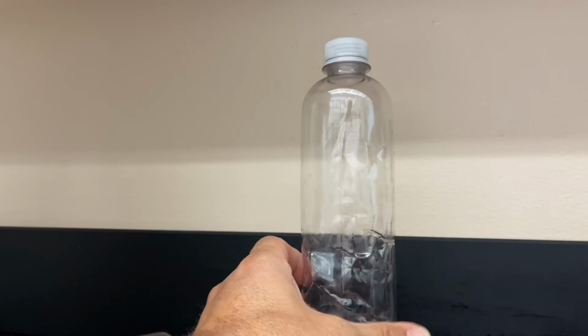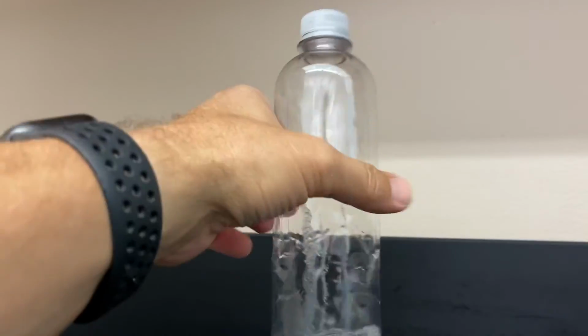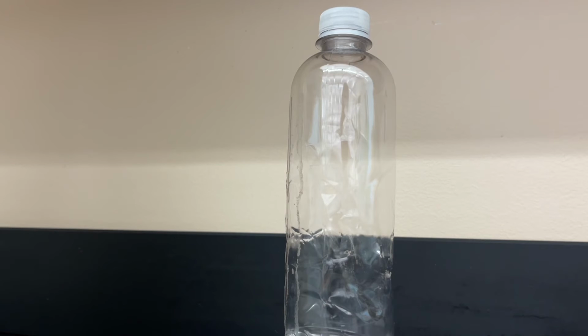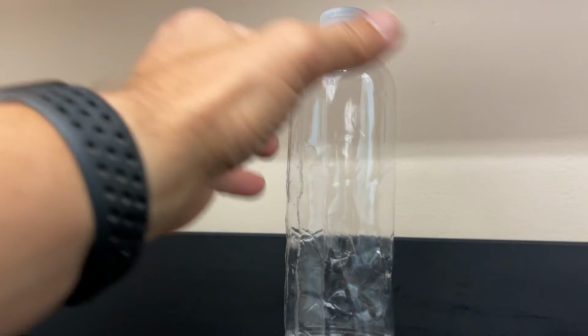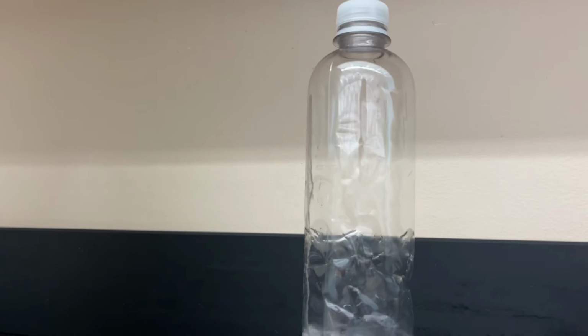All right, so for this next demonstration, I've got a bottle that I have some water in, and I've been shaking it around a little bit to saturate this. And so as we've said in the past, for clouds to form, we need to have very humid air. We need to have cloud condensation nuclei, which I'm going to light a match and throw inside the bottle here to give it some cloud condensation nuclei.